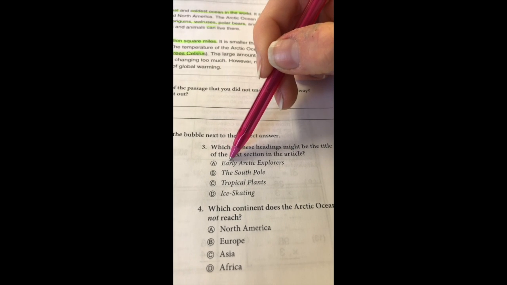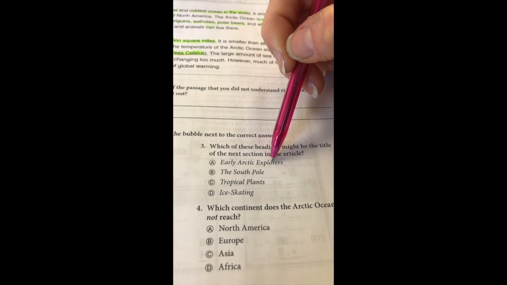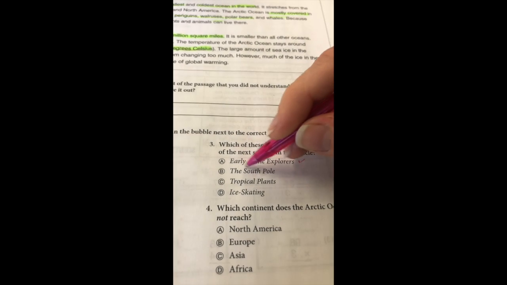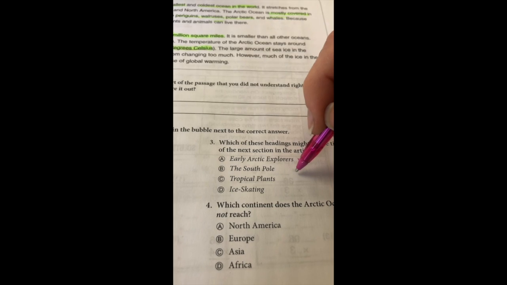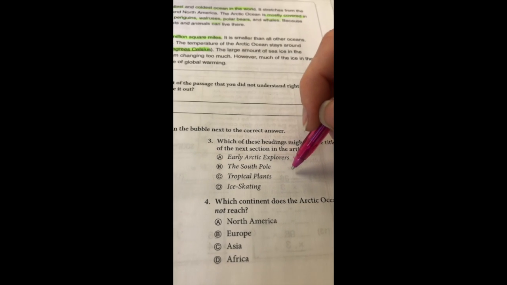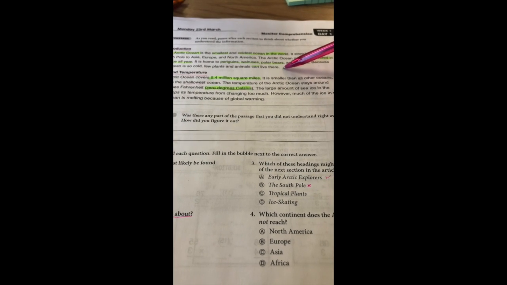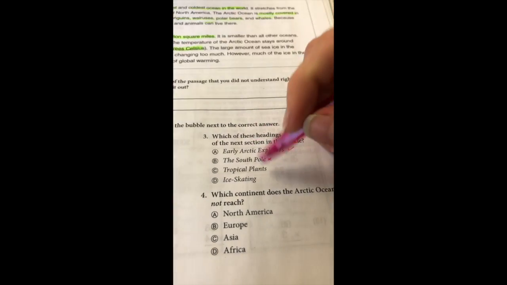So we have early Arctic explorers. Oh, that might be. You could talk about that. The South Pole. Now, we have talked about how it's in the North Pole. So I don't think the South Pole's really an option, right? Tropical plants. Okay. We did know that few plants and animals live there. So tropical plants would be plants that might live in the hot part around the equator.